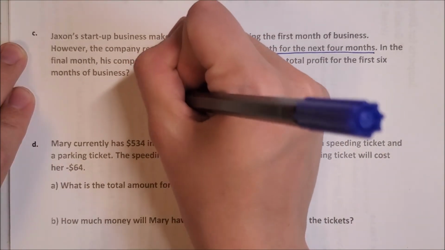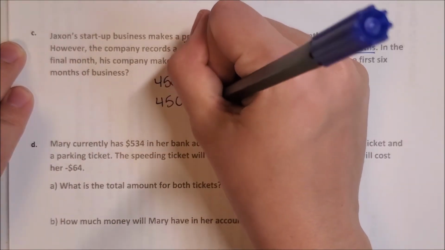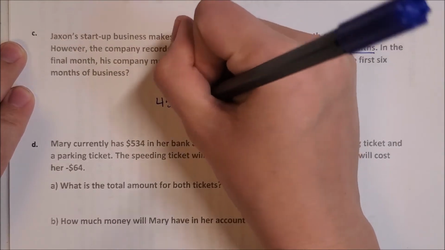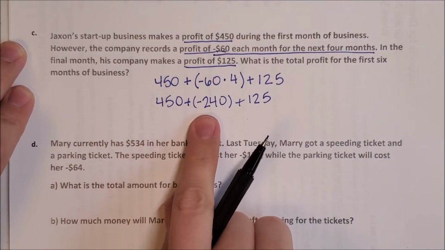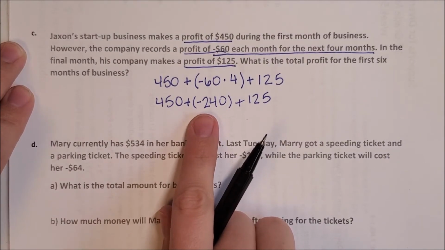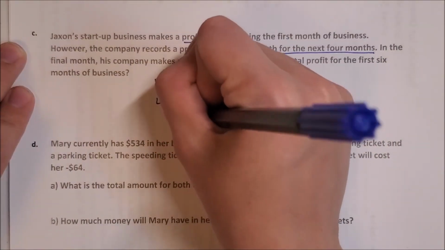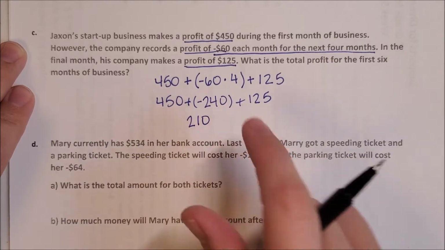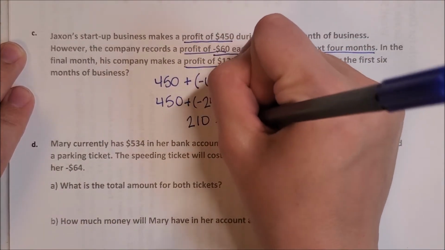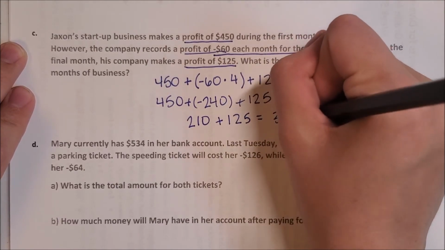So I'm going to have 450 plus. Well, 60 times 4 is 240. And they're different signs, so it's negative. So 450 plus a -240, you're actually going to subtract. And when I do, I get 210. This is positive because 450 is bigger than 240. So now I just need to add 210 plus 125, and you get a final amount of $335.